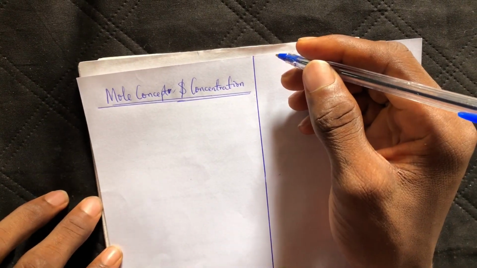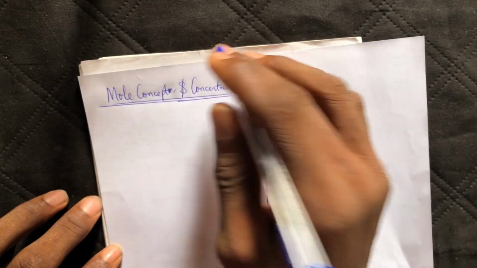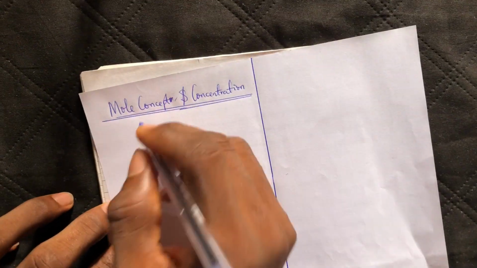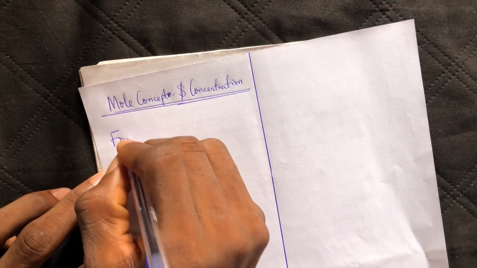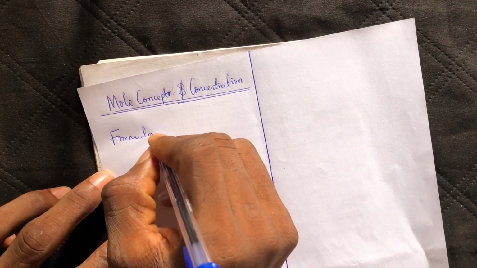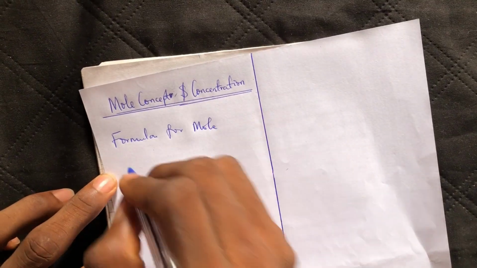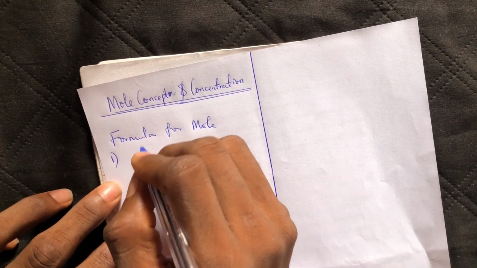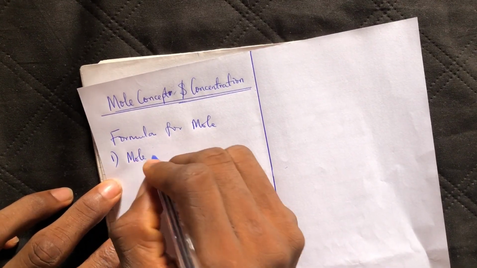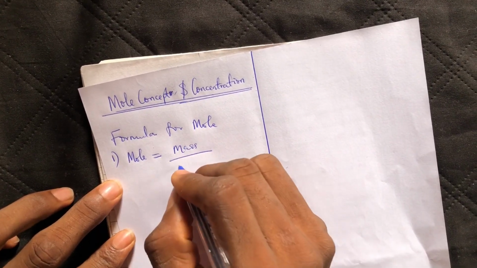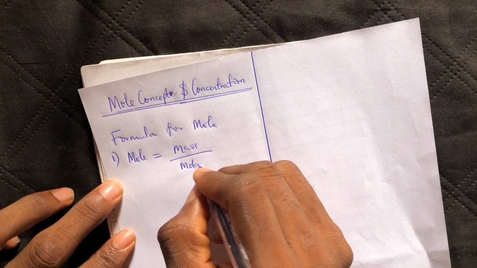All right, so the first formula that you have under mole concept is this. You have formulas for mole. Number one, mole equal to mass over molar mass.